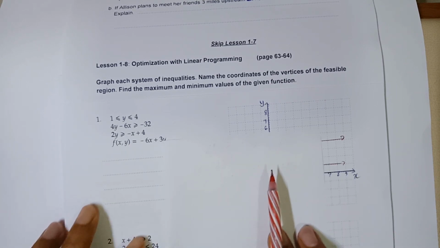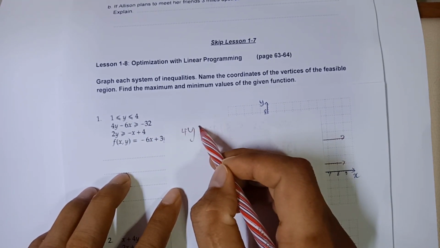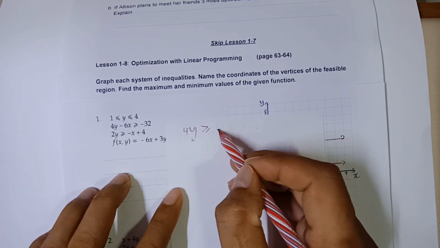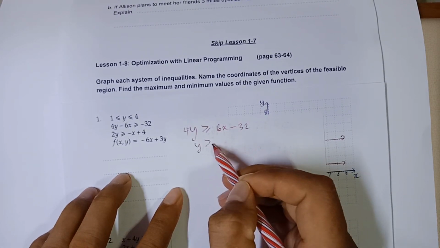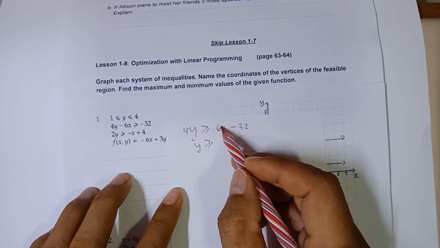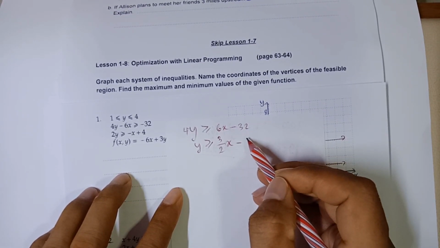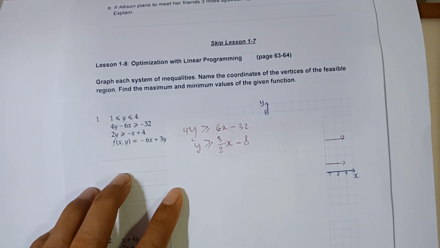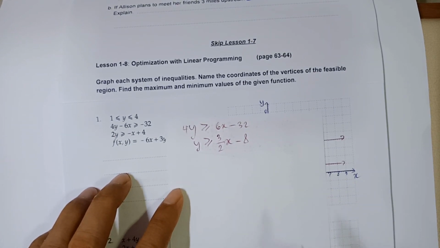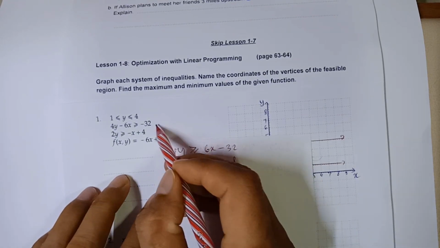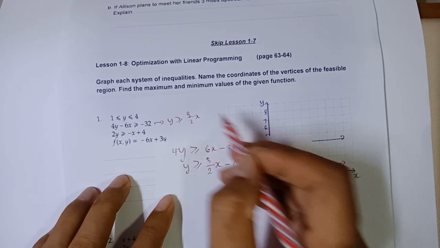Now to graph this line, let's try to simplify this one first. So I will have 4y greater than or equal to 6x minus 32. Let's simplify this by 4. I have y greater than or equal to 6 over 4, or 3 over 2x, and then minus 32 divided by 4, which is 8. Now after that, let's do the graphing. Let me transform this into simpler terms first: y greater than or equal to 3 over 2x minus 8.